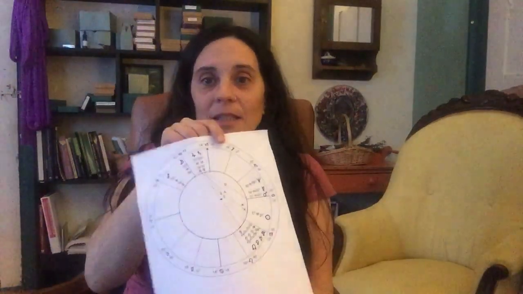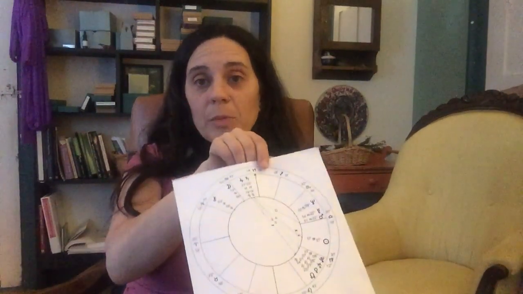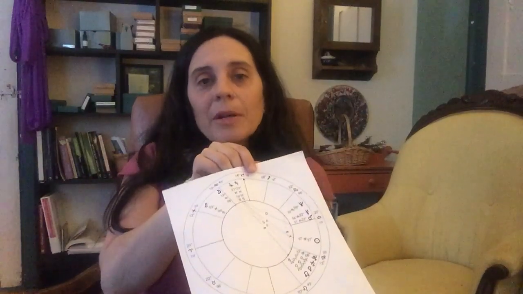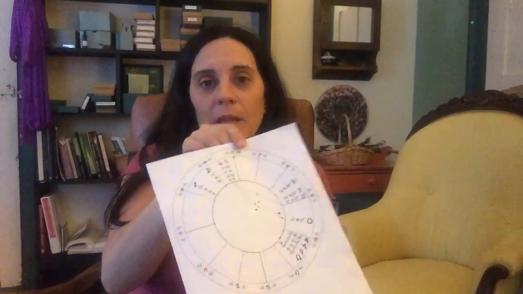This has to be interpreted, it has to be delineated, and then the person lives it. And the person living it is really the one that makes the chart alive. So you have all these energies in your chart. You have all these angles and these planets in a certain place. That doesn't mean that you're going to activate any of those. It doesn't mean that you're going to actualize any of those.